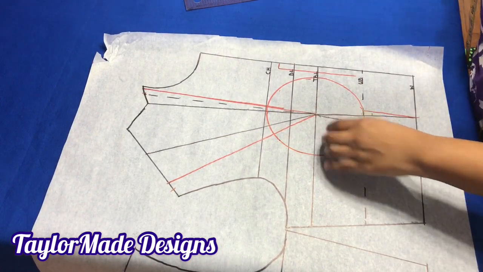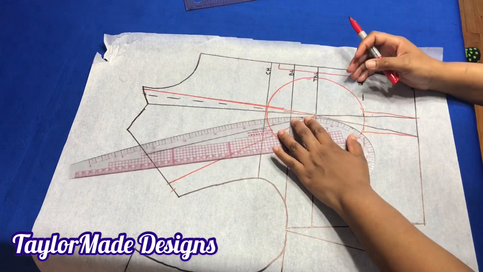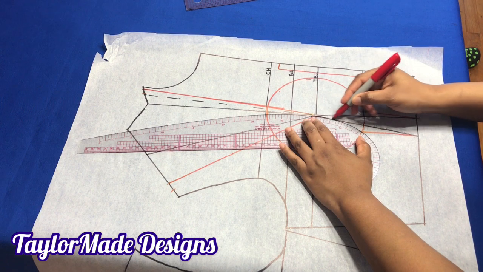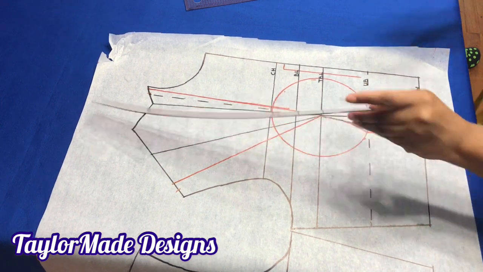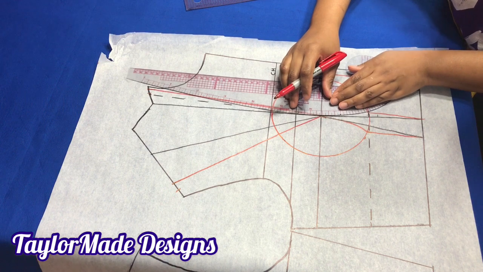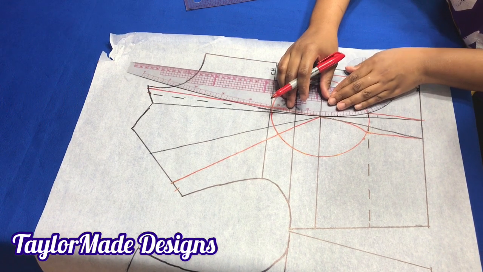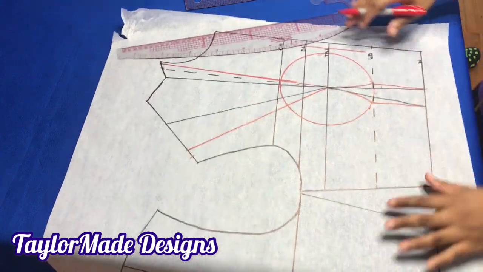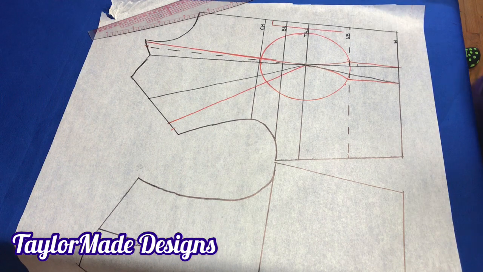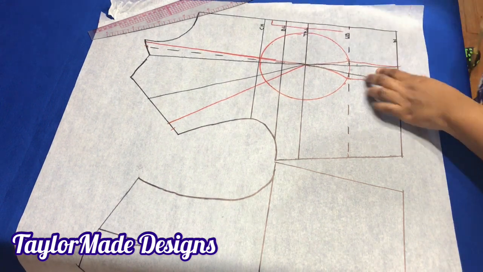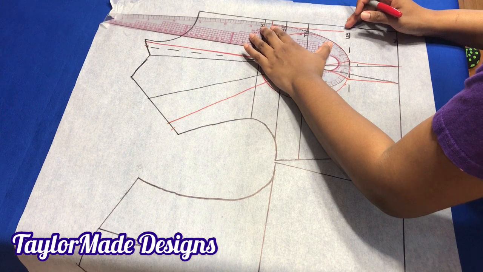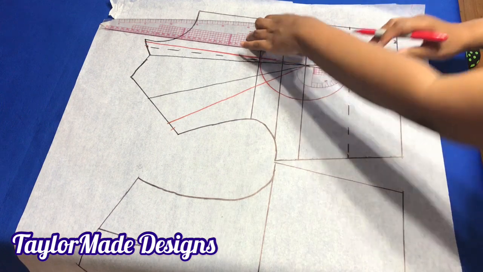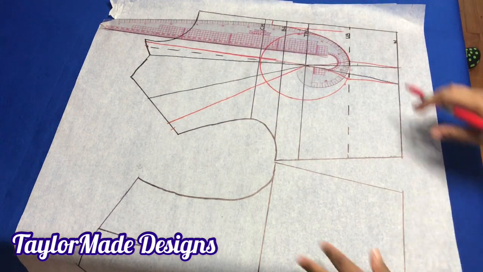And what I'm going to do is connect this point down to the new point that I've made there, and I'm going to connect it to that point also. Alright, so now from this point, I'm going to connect it to my under bust like this. Hope you're seeing this.